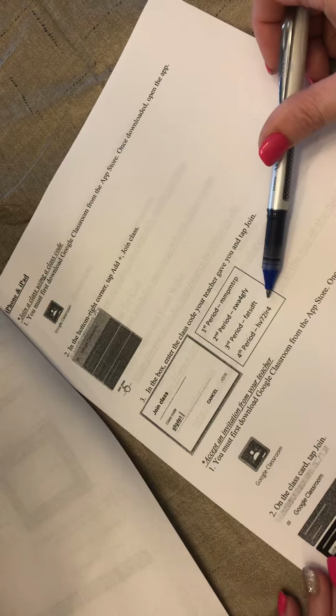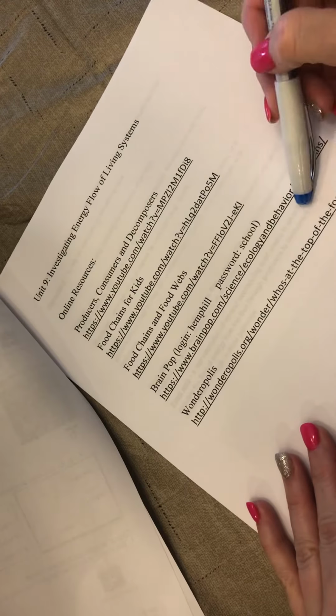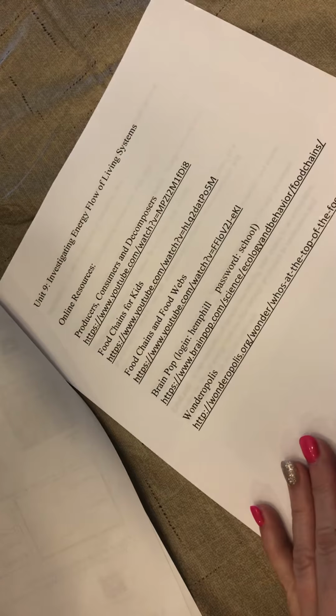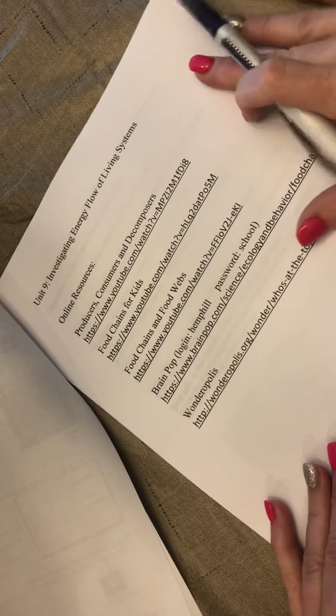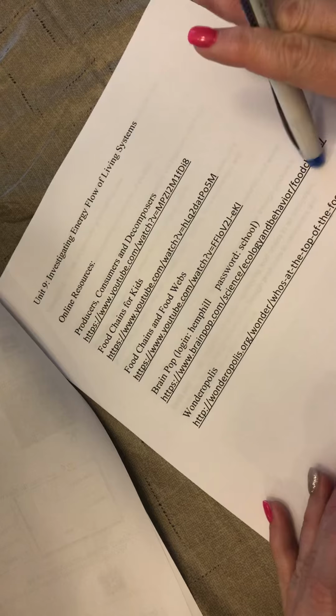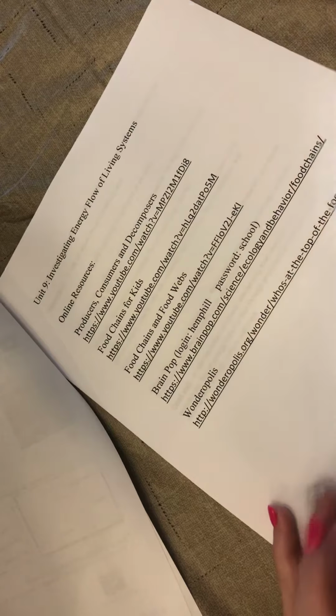Once you do that, then she has some resources there. If you went and picked up your packet, of course it's here, but it's also convenient to just click on it, so that way you may not type it in wrong and get the wrong thing. But this whole section is going to be new for y'all. Guys, it's so much fun though, because this is all about how we get our food and the food chains and stuff like that. So different things here for you to look at.